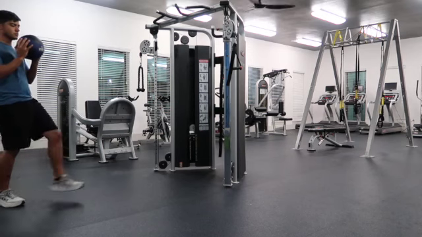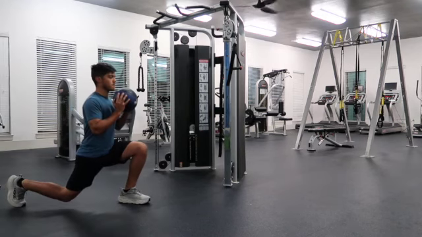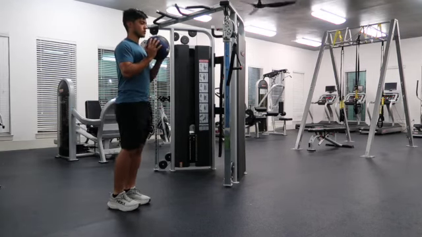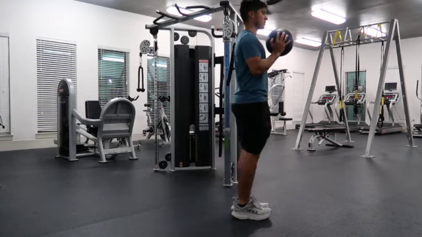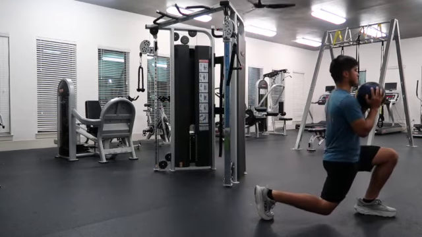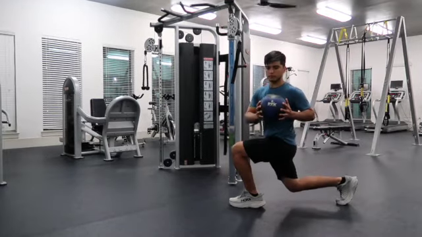This lunge in particular activates a lot more of the gluteus maximus, the hamstrings, quadriceps, and both the gastrocnemius and the soleus. So this exercise is great if you want to get lower body activation for all those muscle groups.